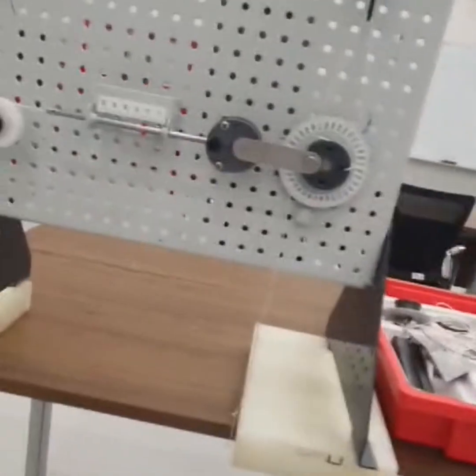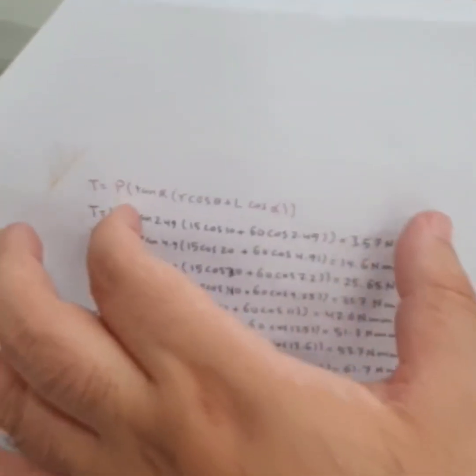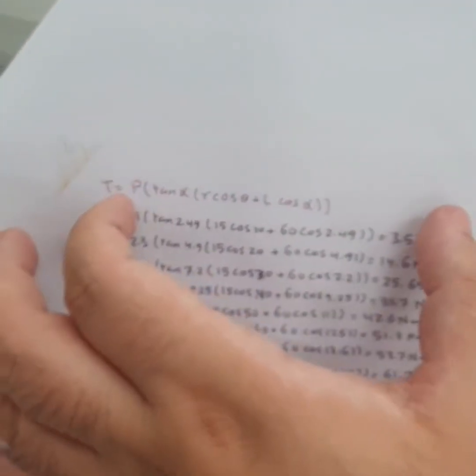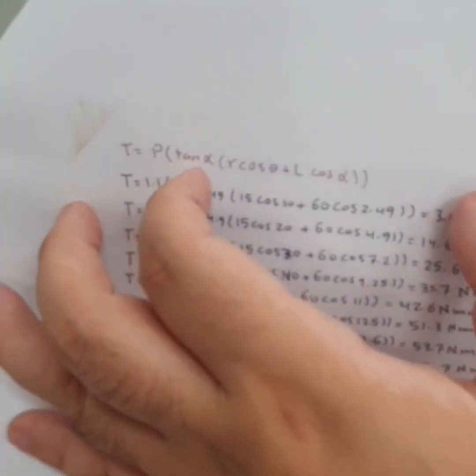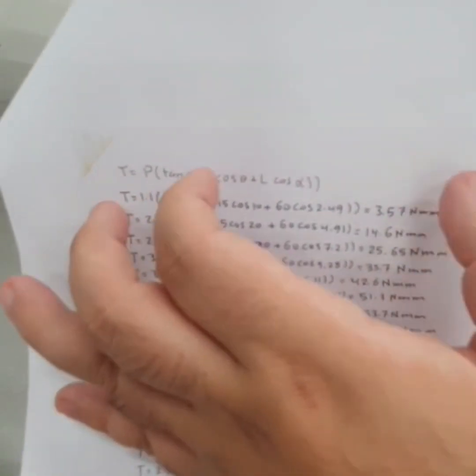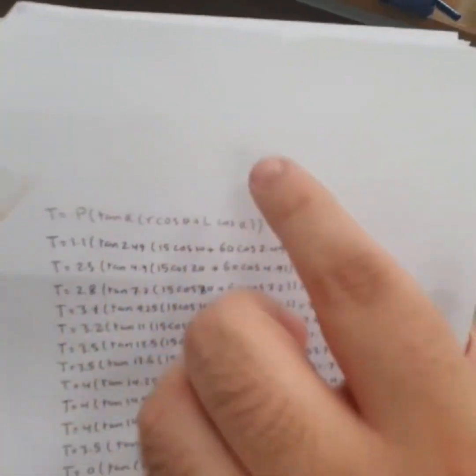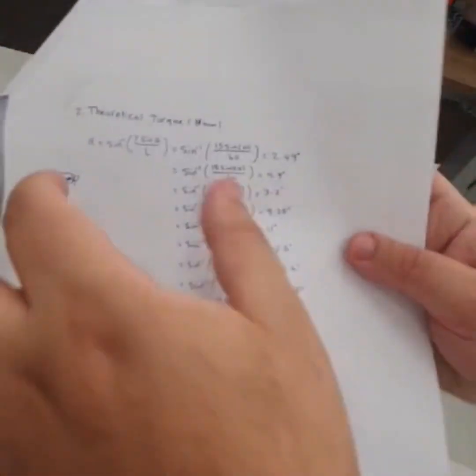First I found alpha, then I put this equation: T, which is the torque, equals P, which is the force, multiplied by tan alpha, multiplied by r, which is the small radius, which was 15 millimeters, cosine theta, which was the degree obtained from the experiment, and then plus L, which was the length that I just showed you. Then cosine alpha, the alpha was the one that I just explained how I got.